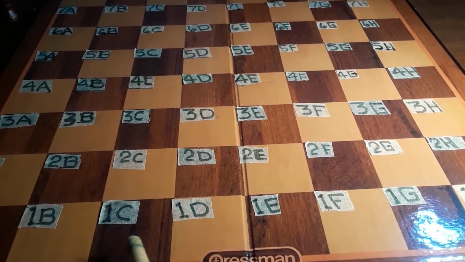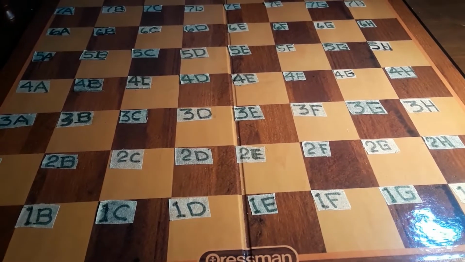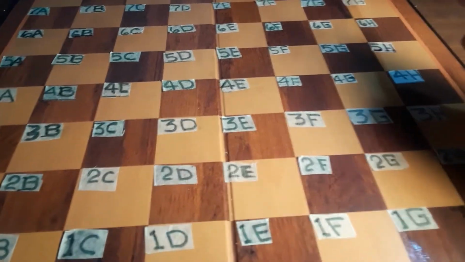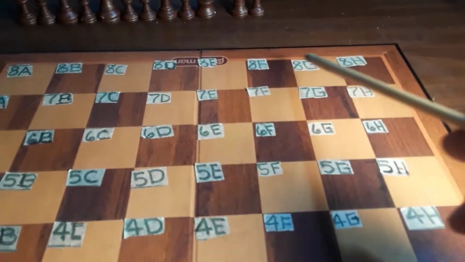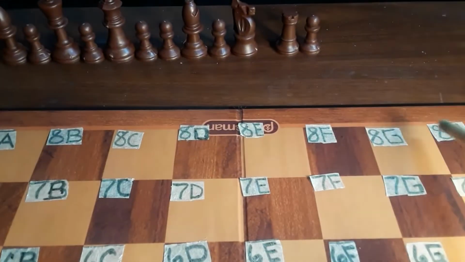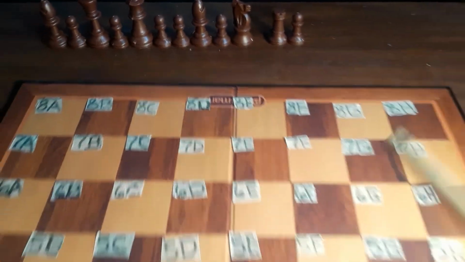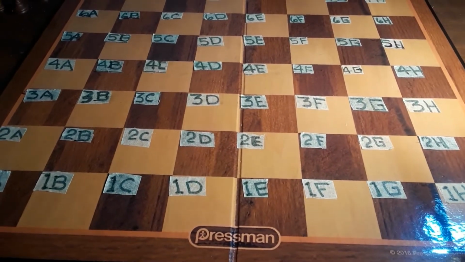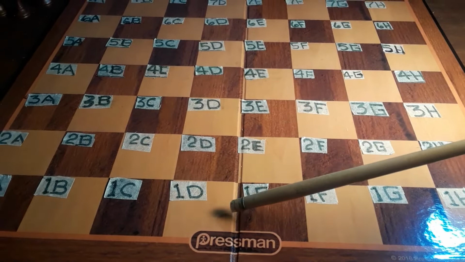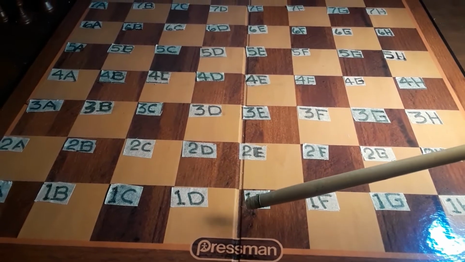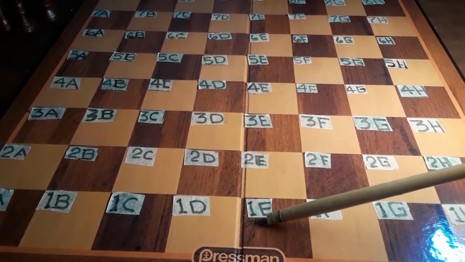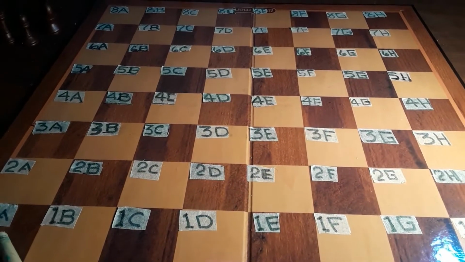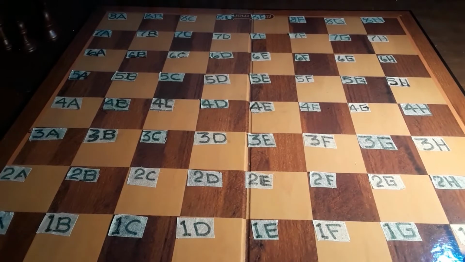These officers are located in the first row here for the whites, and they are located in the 8th row right here, the last row, for the black pieces. So the first row is for the white officers, and they go from 1A to 1H.